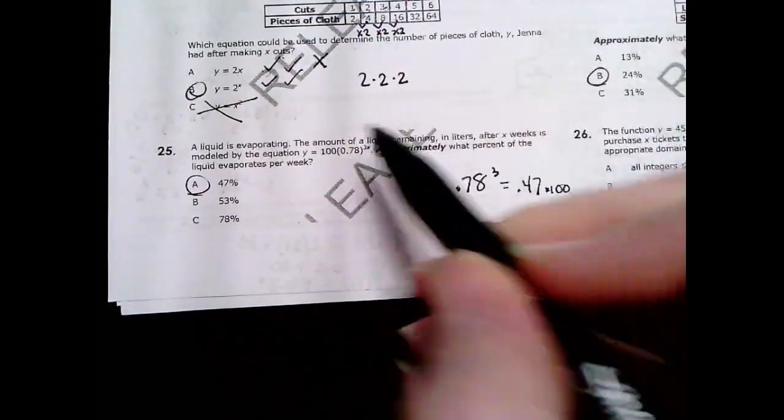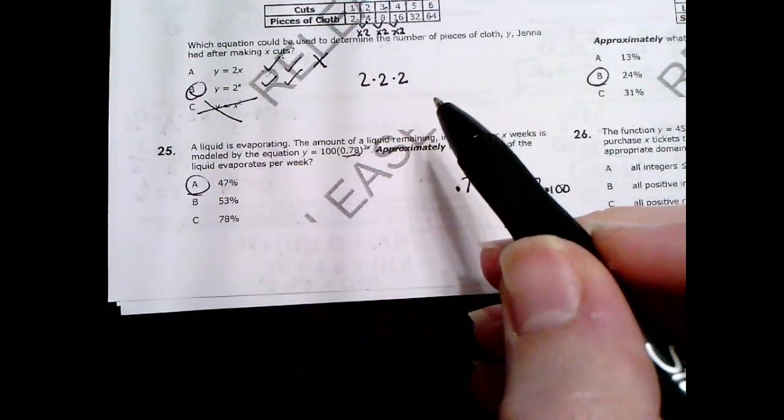When you plug that into a calculator, you get 0.47. 0.47 times 100 to get a percent is 47%. So the answer here is A, 47%. It's not just 78% from this. Normally it would be if it was raised to the x power, but it's raised to the 3x power. So you need to do 0.78 cubed first.